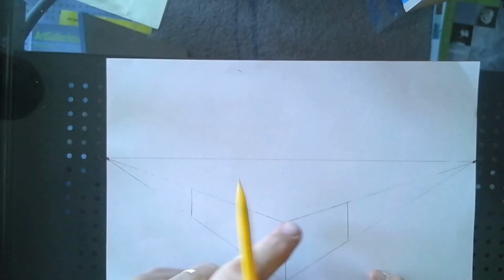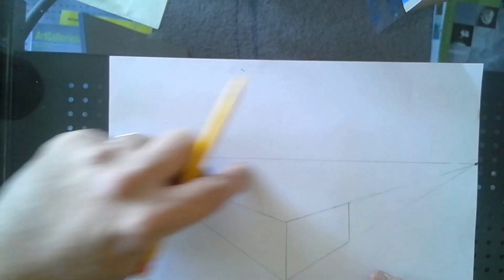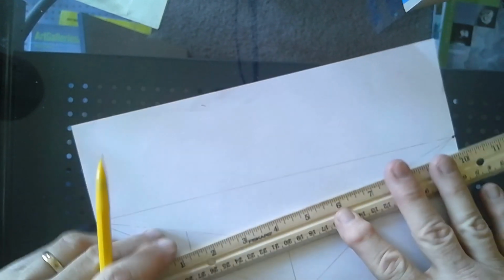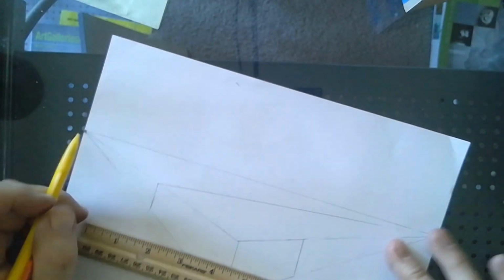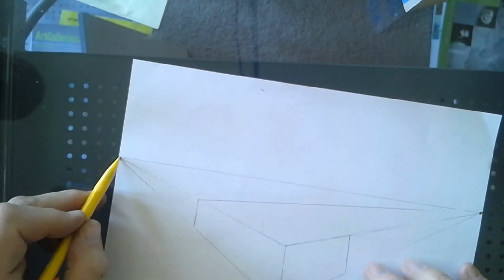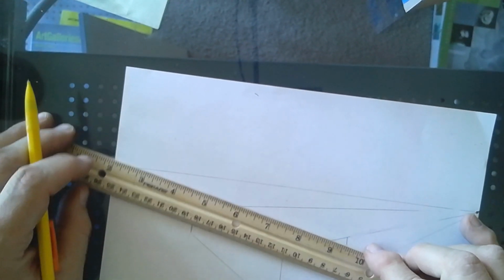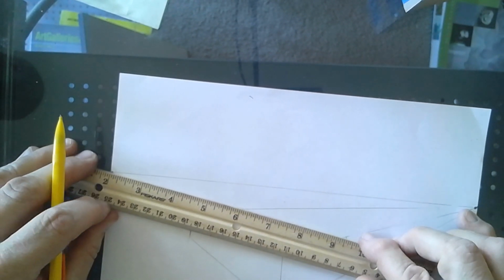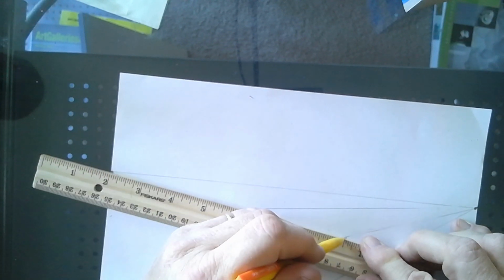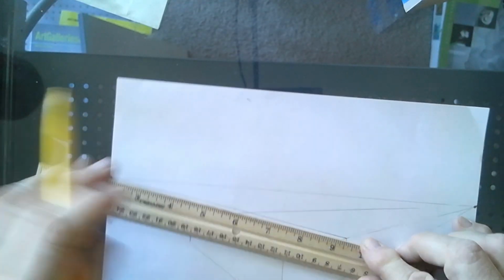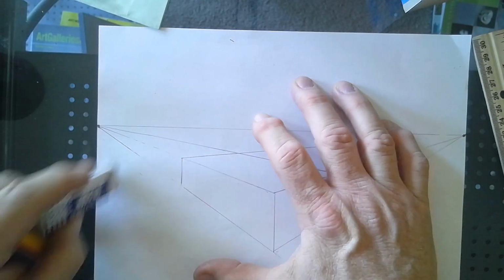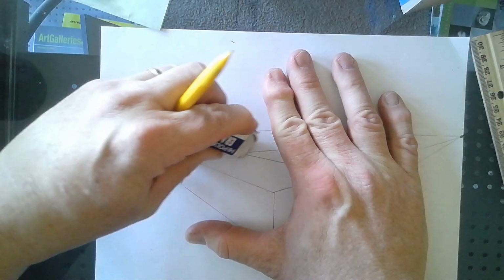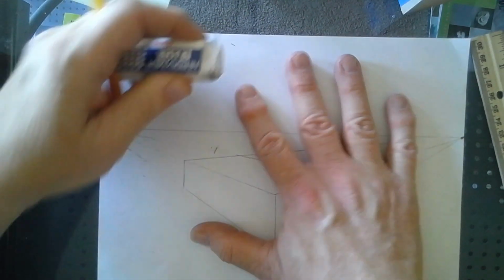So back here on this left corner, we're going to go toward the right vanishing point. And this backside is going to the left. And so back here, we'll go to the left. All right. So there we have a box. And I'm going to cut off the back end of it.